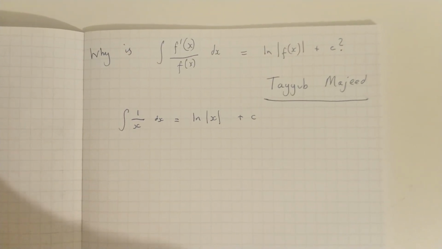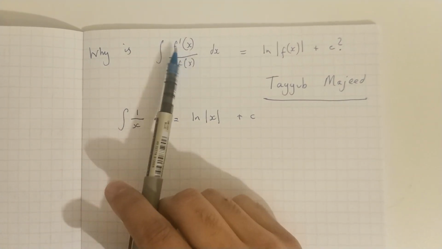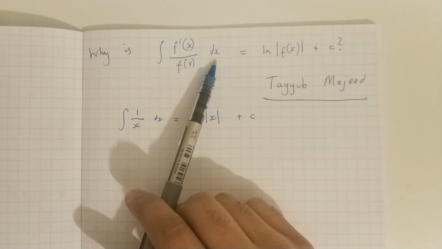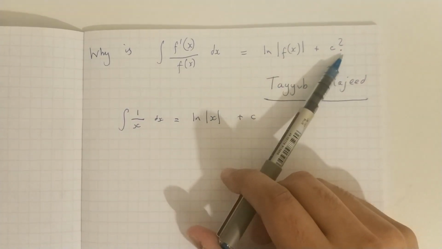So today's little video is going to be about why, if I integrate f dash of x over f of x with respect to dx, why do I end up with the natural log of the modulus of f of x plus some c?